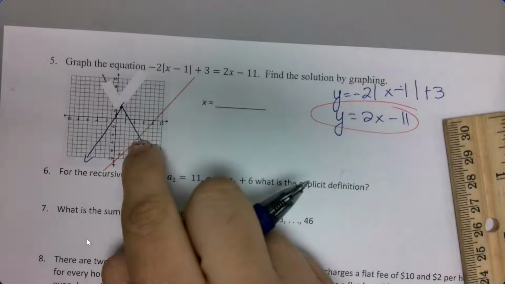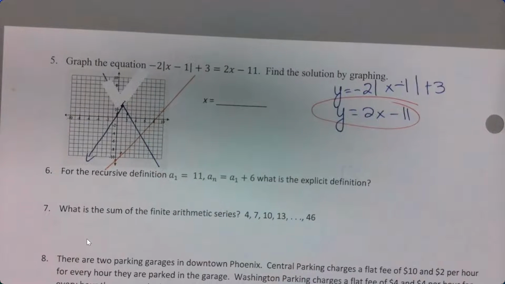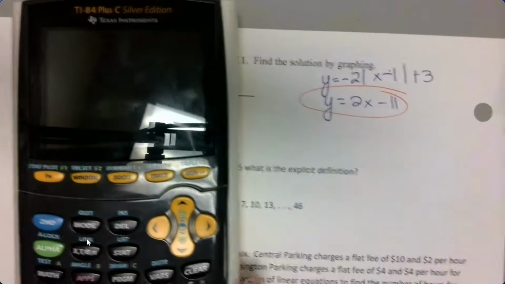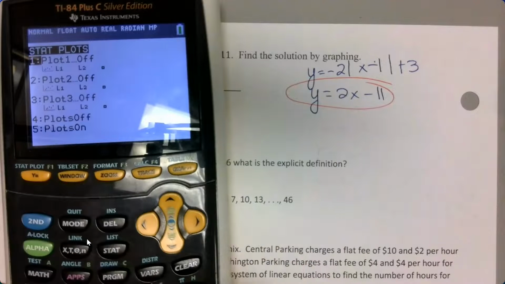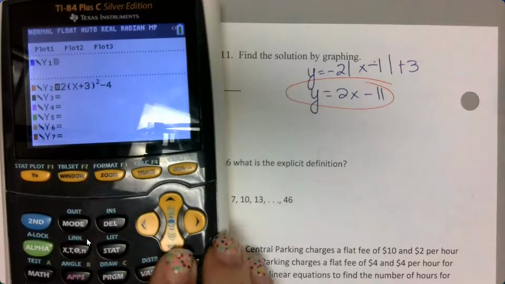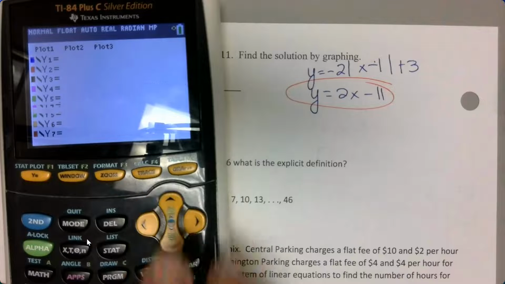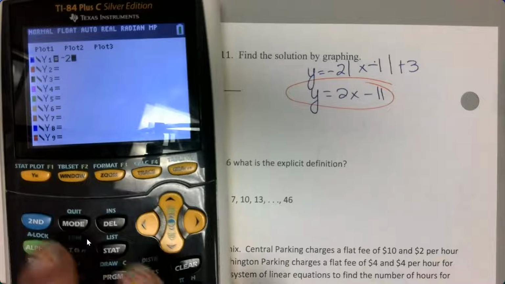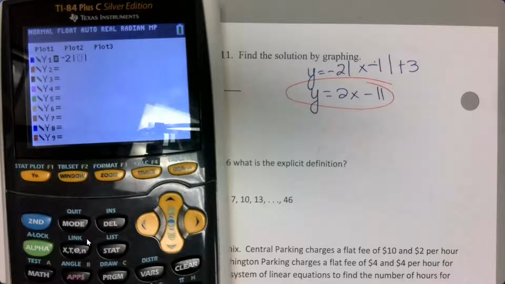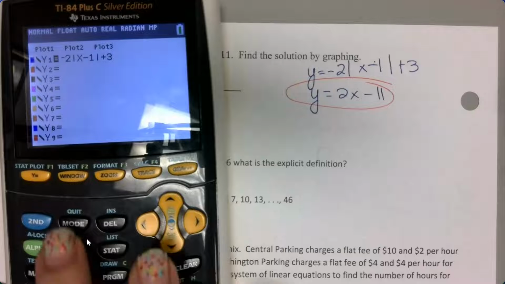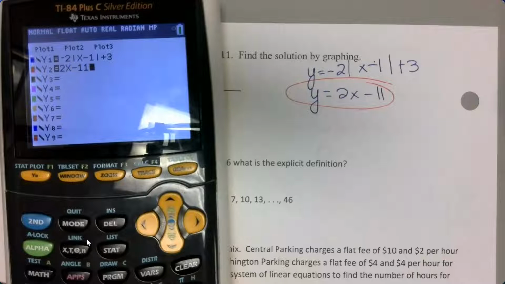So this intersection, I am going to check it on the calculator because I don't trust that I graphed it by hand with perfectly straight lines. So I want to go to y equals, I want to clear out my 2 functions that I have here, and I'm going to type these 2 in. So I have -2, I'm going to go math, arrow over to num, press enter, then I type my x minus 1, then I have plus 3. Down below I have 2x minus 11, I go graph it.